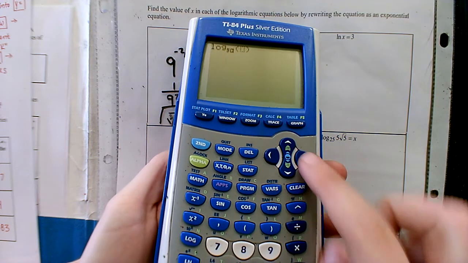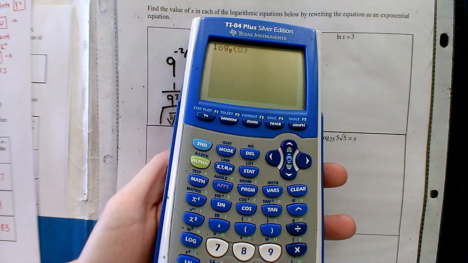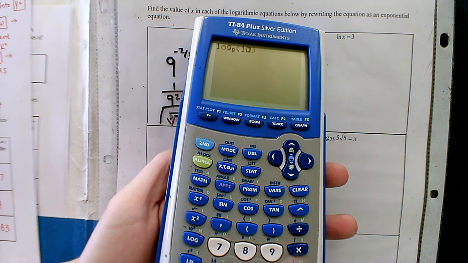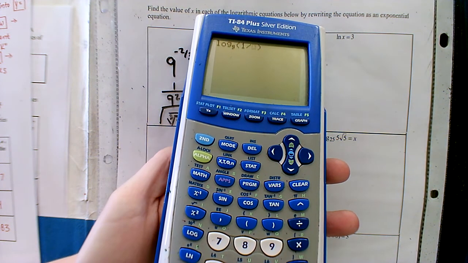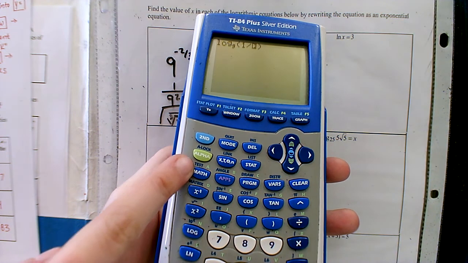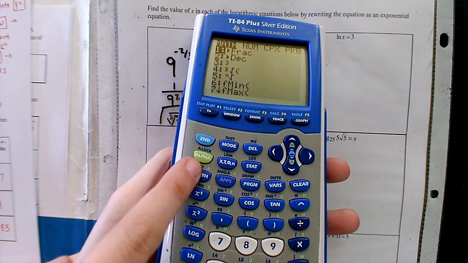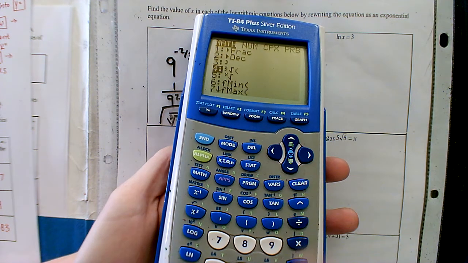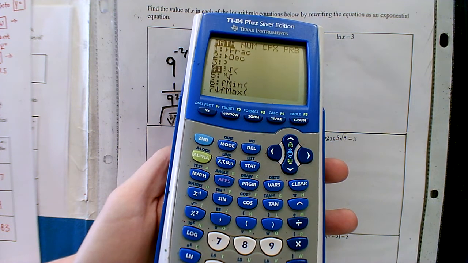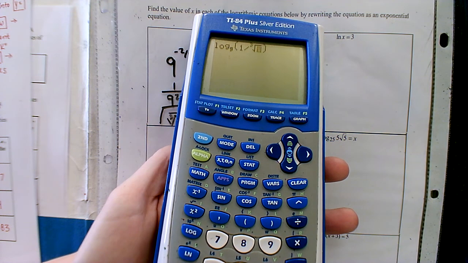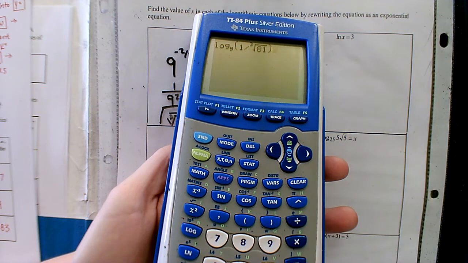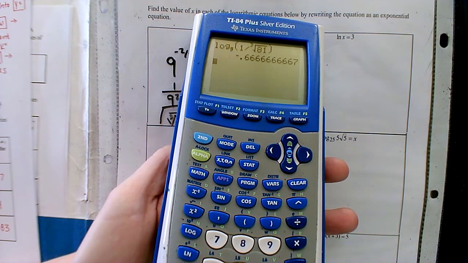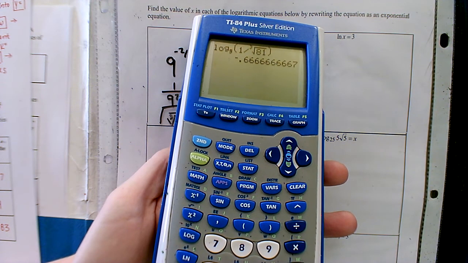My base is 9, and for my argument, I'm going to type in 1 divided by the cube root of 81. To get your cube root button, you have to hit the math button again, and it's option 4. You see that little 3 with a check mark. So inside that, I'll type in 81. And if I hit enter, I get a negative 2/3.